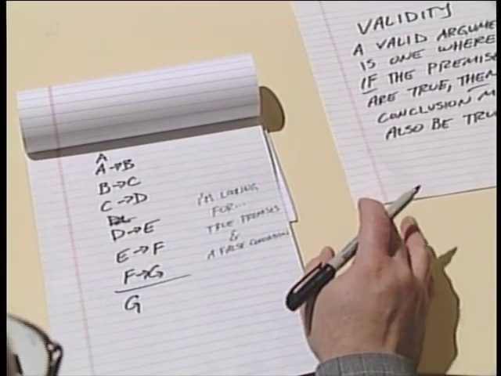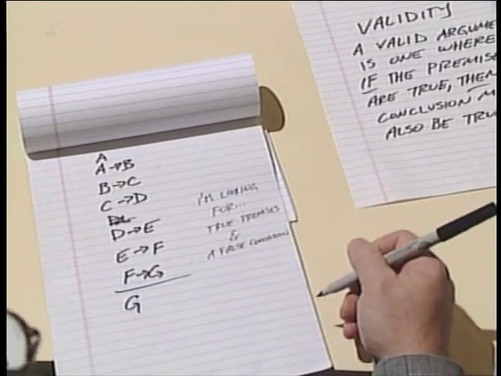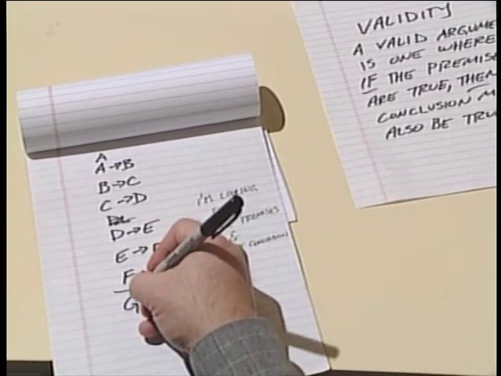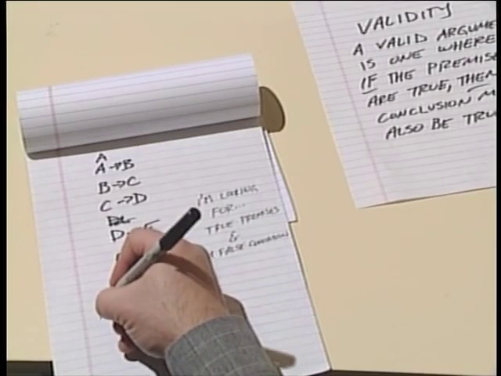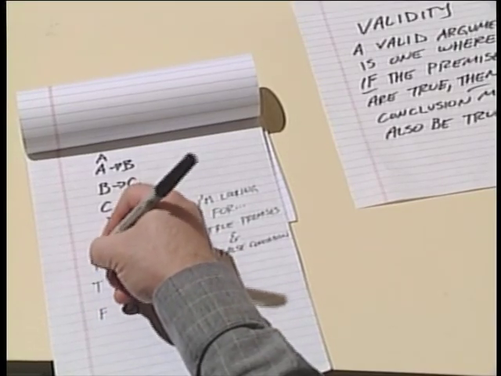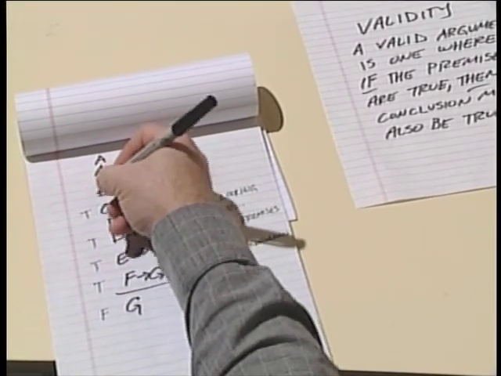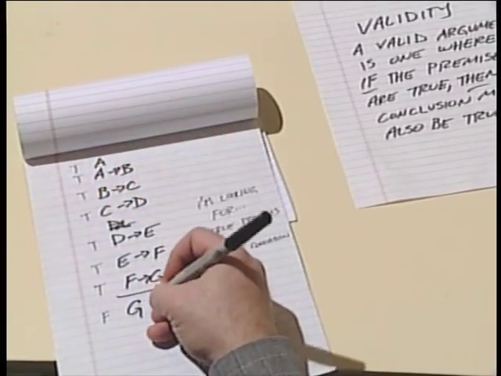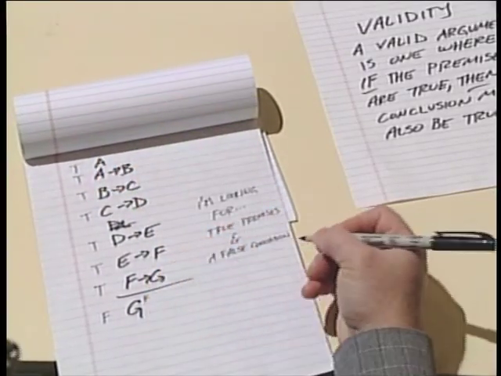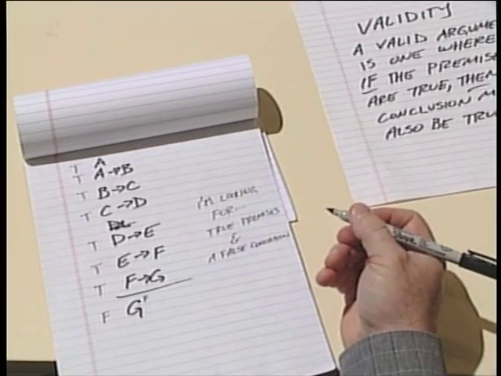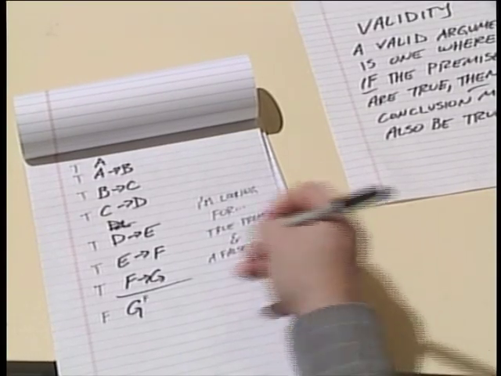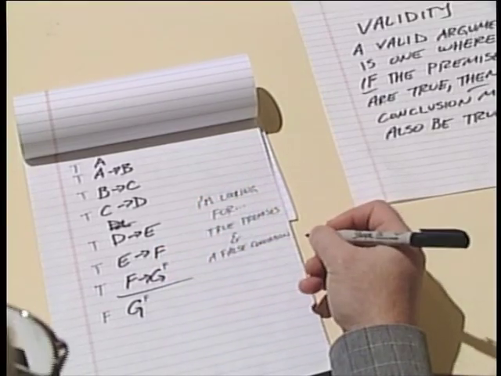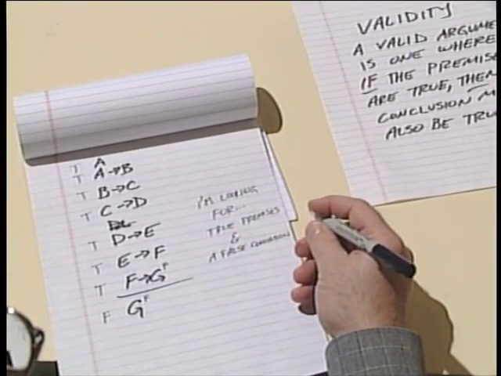Okay, well, let's think about it. I need to have a false conclusion, and here's the letter G. What does G have to be for me to have a false conclusion? See, what I'm doing here is true premises and a false conclusion. What do I have to do to G? G has to be false no matter what. If G is not false, then I'm not getting a false conclusion. And if G is false here, it's got to be false everywhere it shows up in the problem.